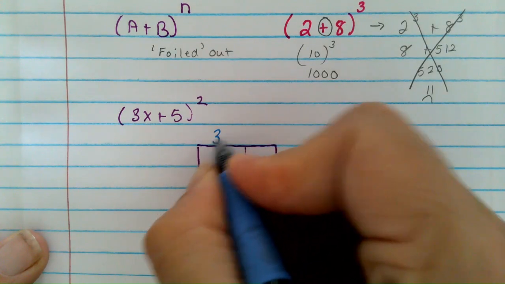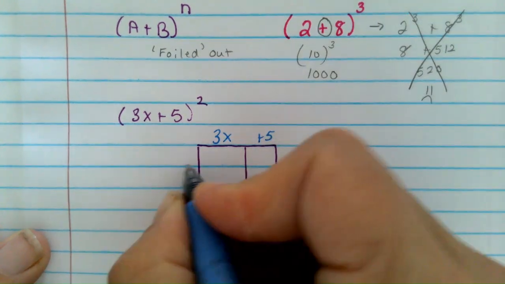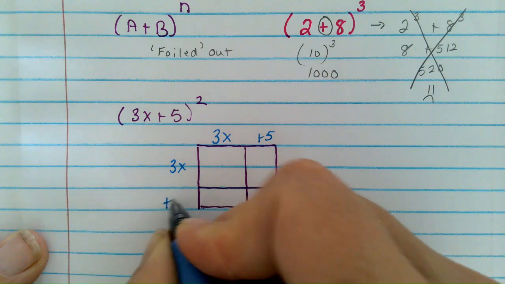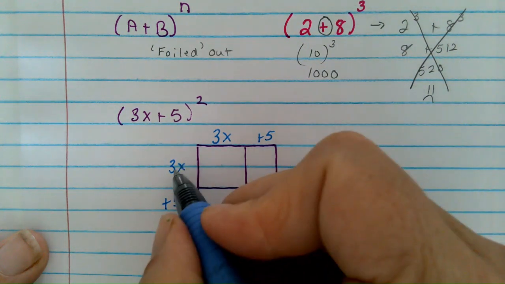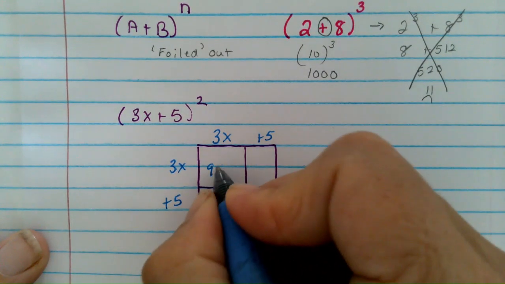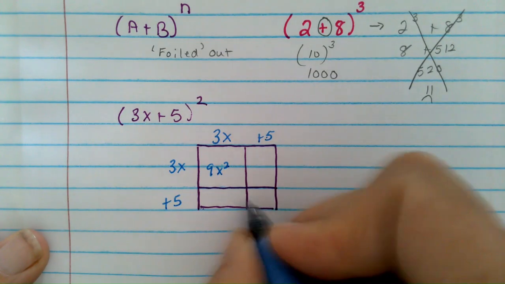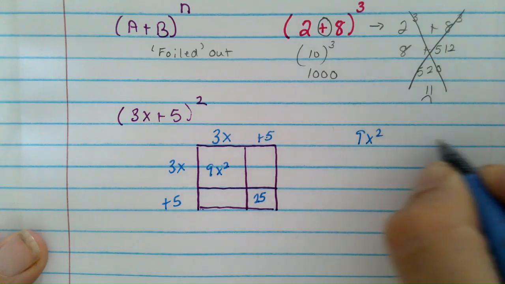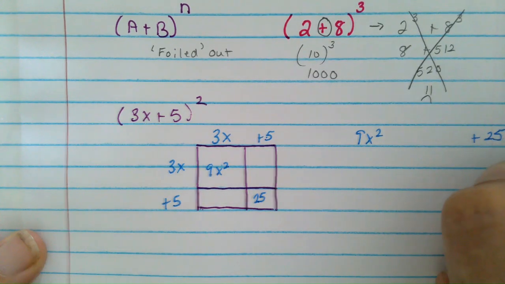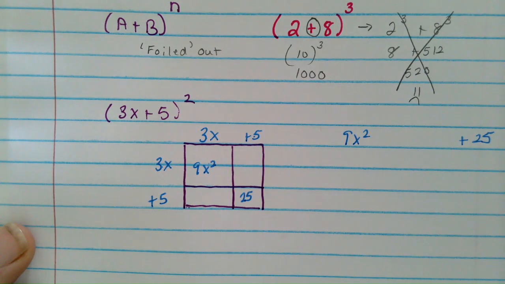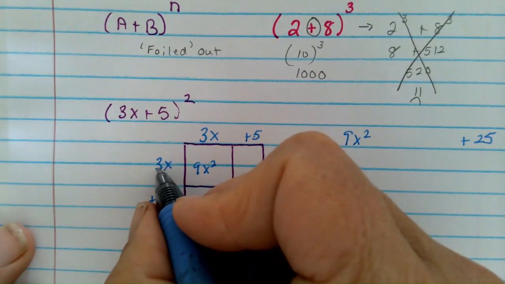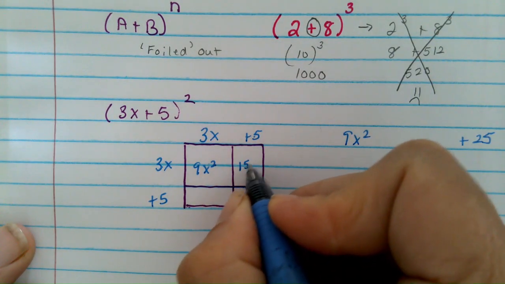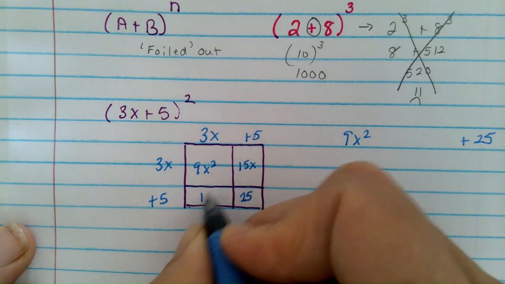But we're taking 3x plus 5 and we're multiplying it by 3x plus 5. So 3x times 3x is 9x squared. 5 times 5 is 25. So we are getting the 9x squared and we're getting the 25. I'm not saying that that wasn't completely there, but we're also getting 3x by 5 is 15x, 5 by 3x is 15x.